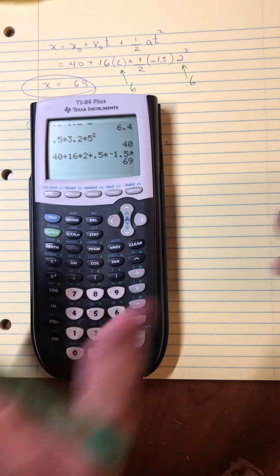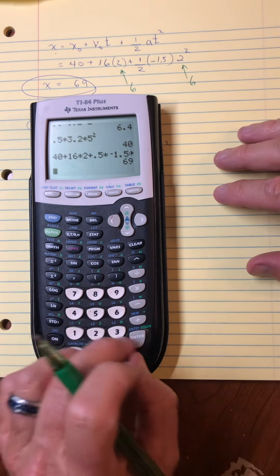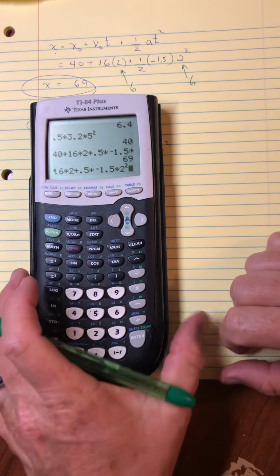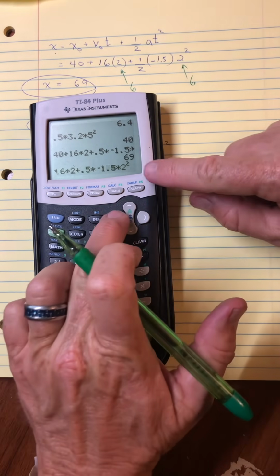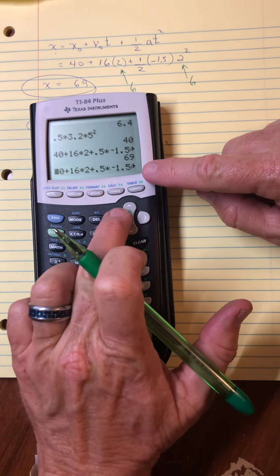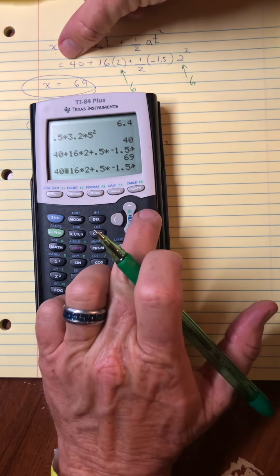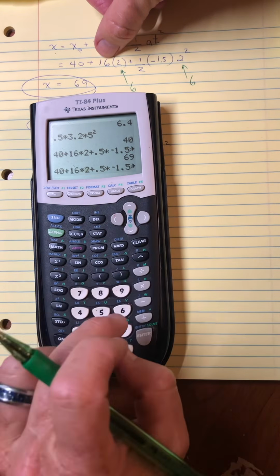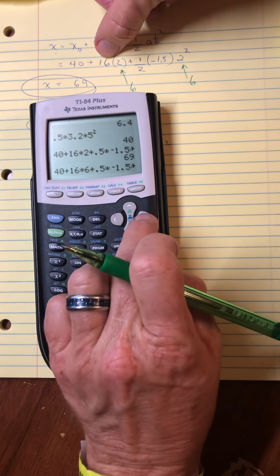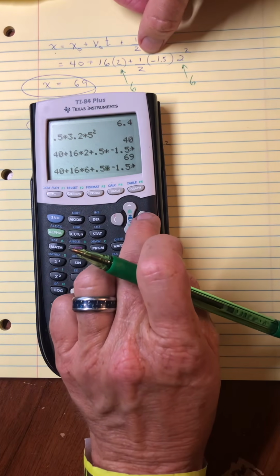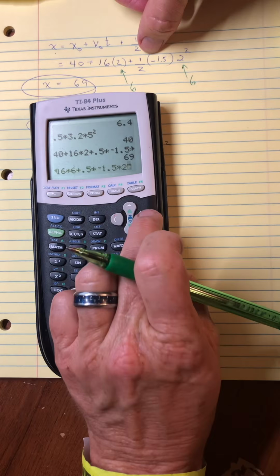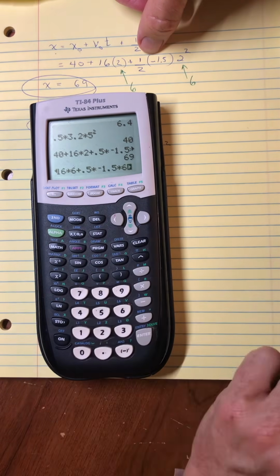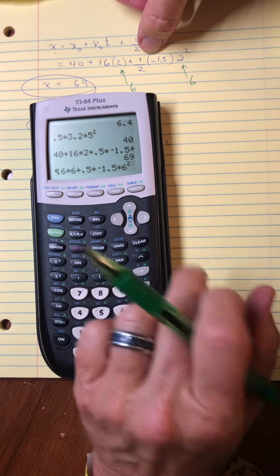Now, fortunately, I'll take advantage of my calculator here and do the shift enter, and then I'll just scroll all the way back, because the 40 is already there, the 16 is already there. I just got to change that 2 to a 6. And then I have the 1/2, then I have the negative 1.5, and then again, right here, I'll just change that 2 to a 6.